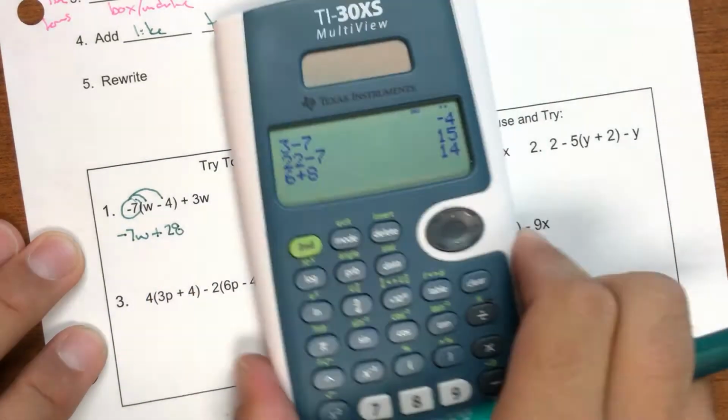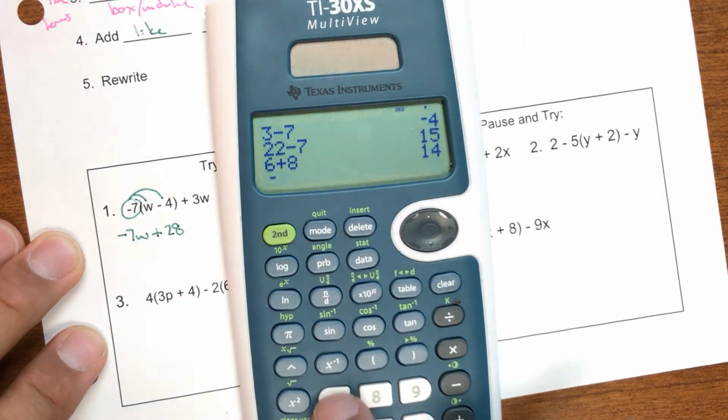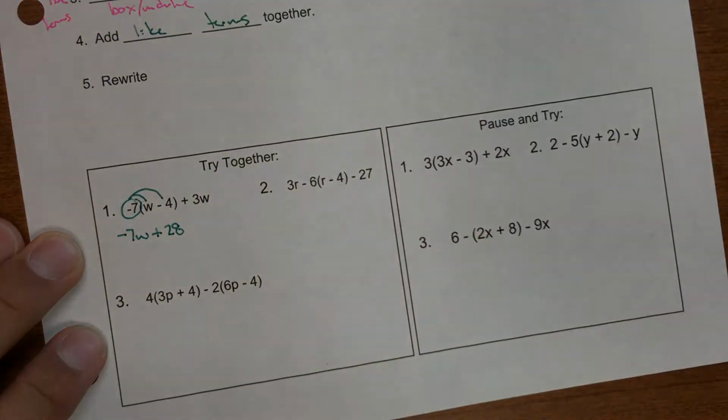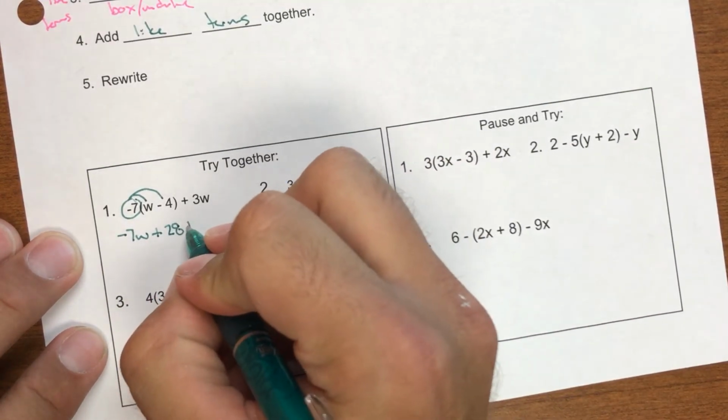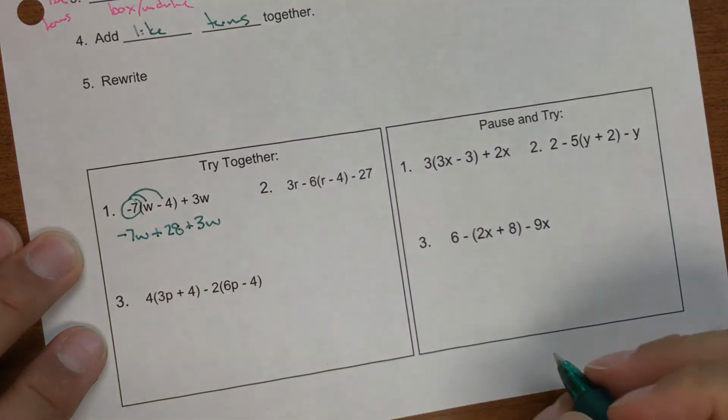And again, if you can't do that in your head, negative 7 times negative 4 is positive 28. Put it on your calculator. Then I've got this plus 3w left over at the end. I need to make sure that I write that. I don't want to forget it.